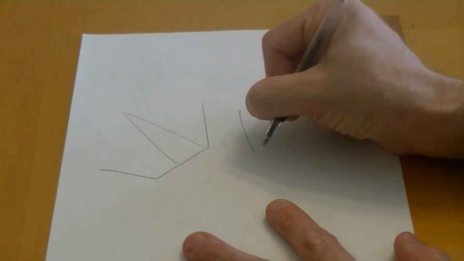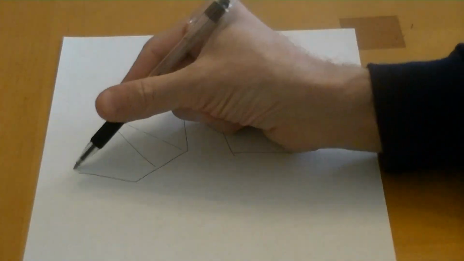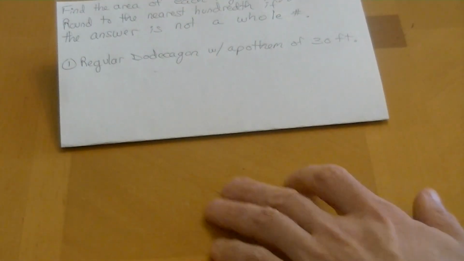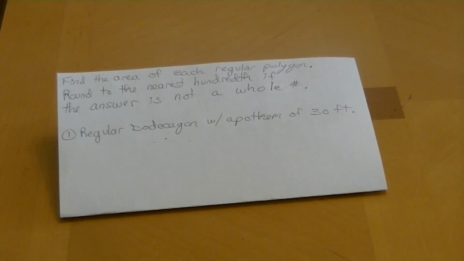If it's a pentagon, I usually just draw one, but even for a pentagon, you could just draw this and say, here's 3 of my sides, the other 2 are there, but this is the only part of the picture I really need. So when you try this, I wouldn't waste your time trying to draw an actual dodecagon. So why don't you hit pause, try this one, and then we'll compare answers.